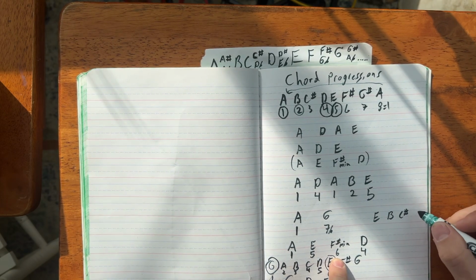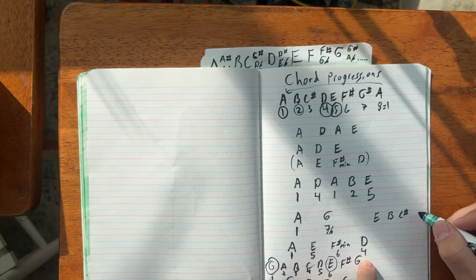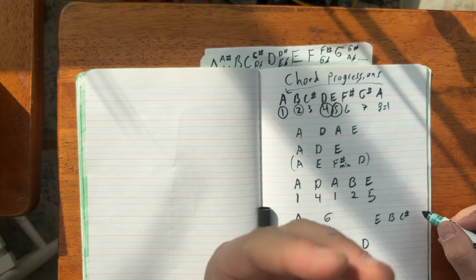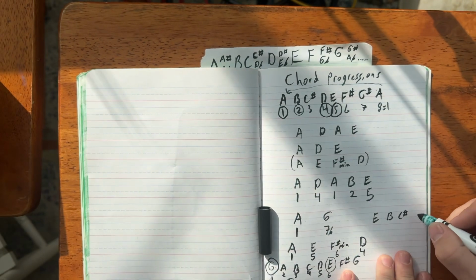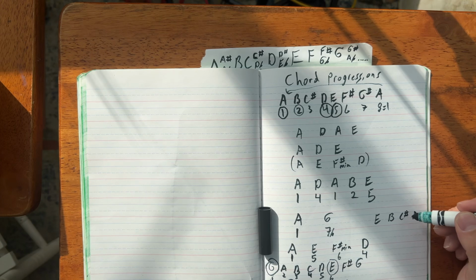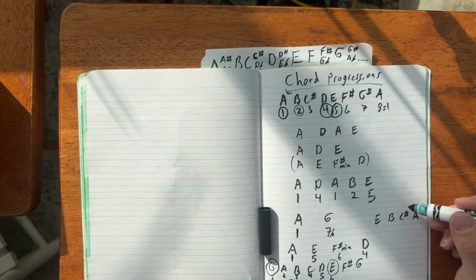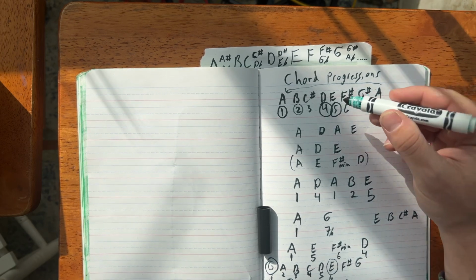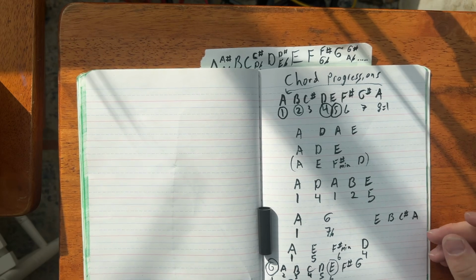And I know the 4th note in my scale is E, F sharp, G sharp, A. A. And so you can quickly figure out what chords to play if you have something as simple as the scale memorized, and you know which numbers go with which.